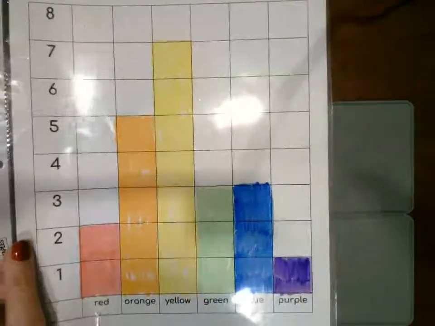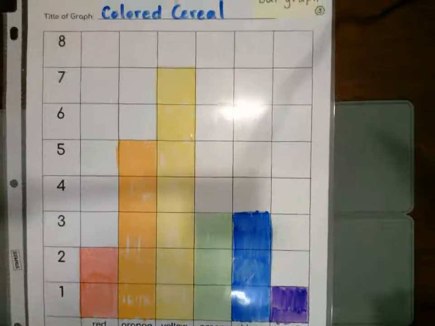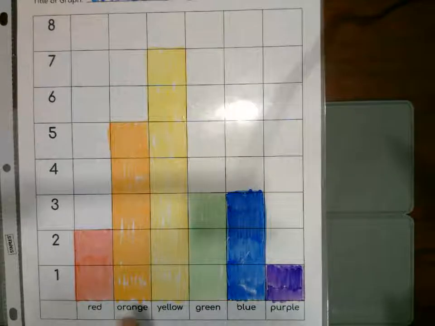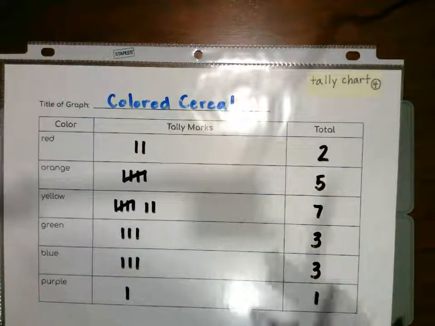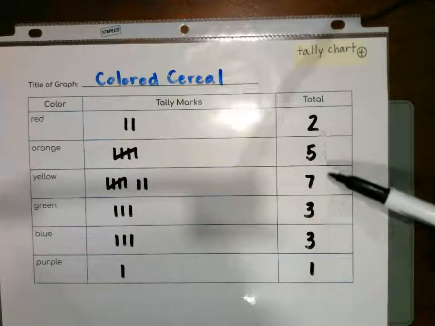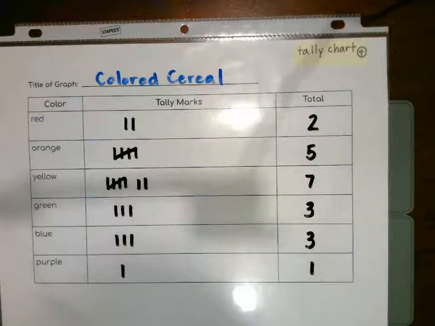And so we could do the same thing. And a bar graph is really helpful when looking at comparisons because we can see that the green and the blue are exactly the same size. And then we can say things like, we have blank pieces of cereal in all. And we can just take the totals of each color and add those together to figure out how many cereal pieces we have in all.